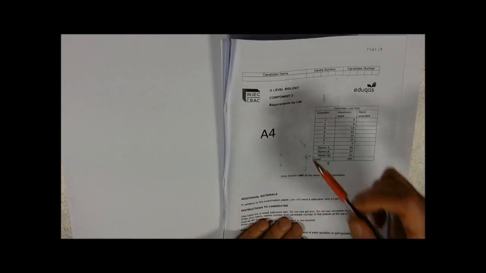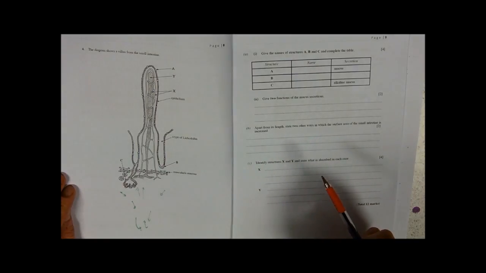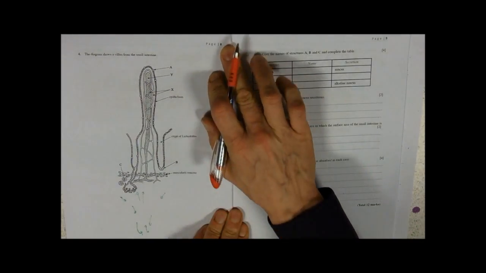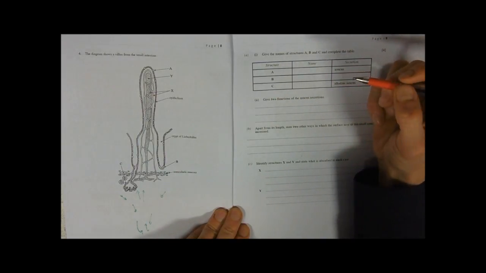This is the component 3 mock, and it's mock number 4 that we've prepared for you. We're talking about nutrition and digestion and so on, with a villus. You should recognise a villus and some of the various cells and structures. A typical sort of question with X, Y's and Z's and A's and B's. Give a name for structures A, B and C.